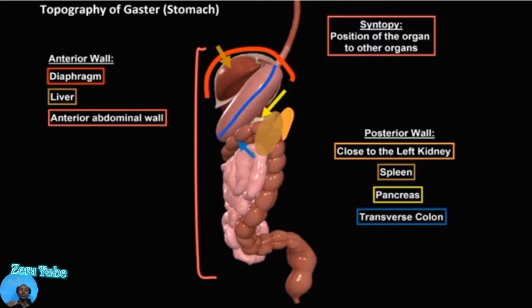Generally, the anterior wall of the stomach is related with the diaphragm, liver, anterior abdominal wall. Posterior wall of the stomach has a relationship with the left kidney, spleen, pancreas and transverse colon.